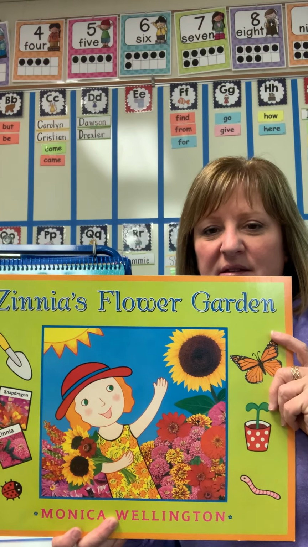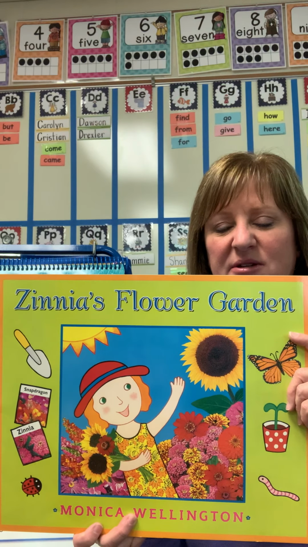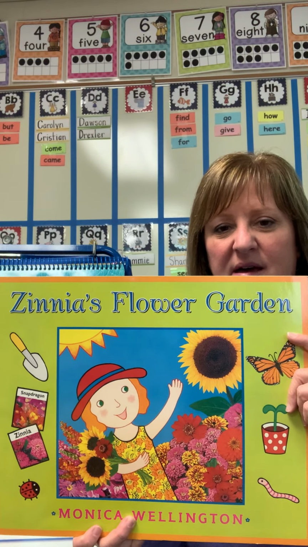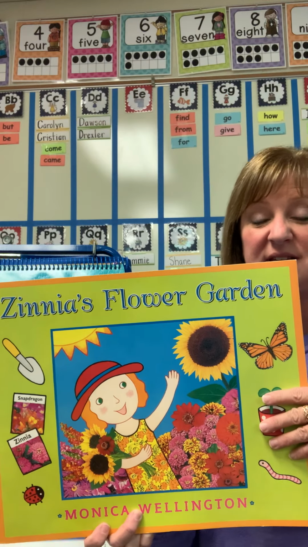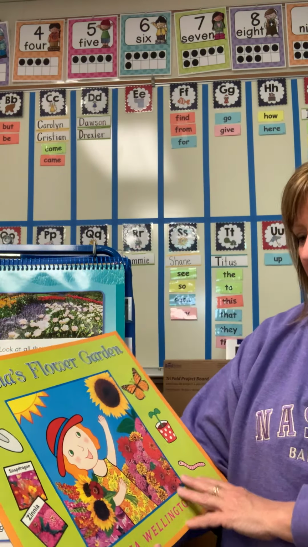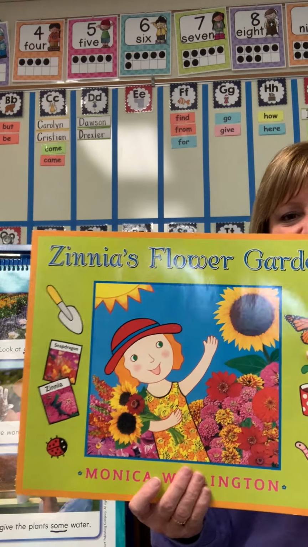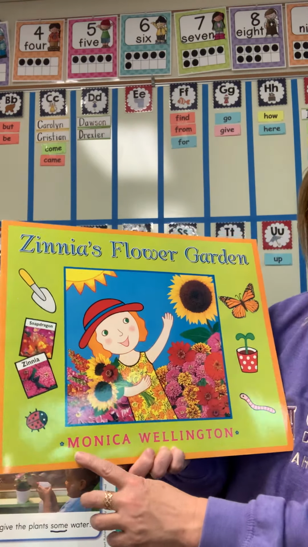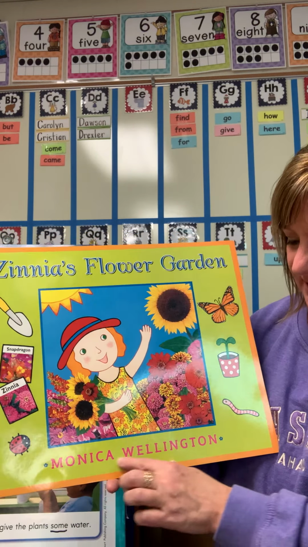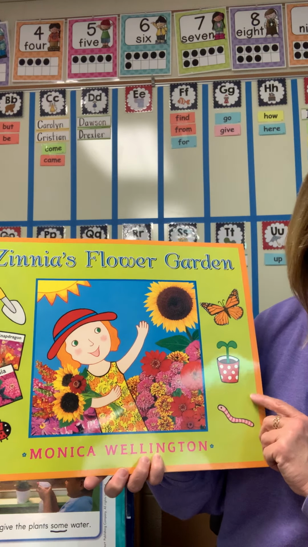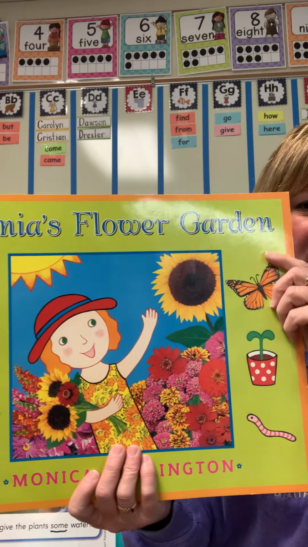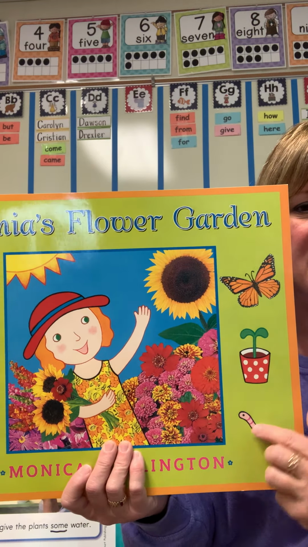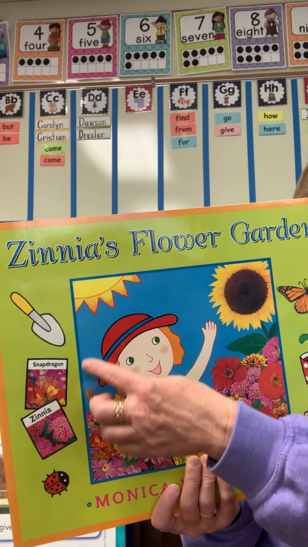Okay, Miss J is learning how to use the technology, so I'm going to try to get the pictures in the camera nice and close today so that you can see it better. I love the front cover of this page. There's so much to look at. This story was written by, and the author's name is right down here, Monica Wellington. And Monica did a great job drawing pictures all the way around her cover today.